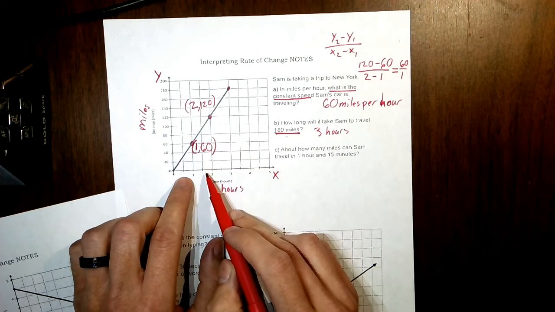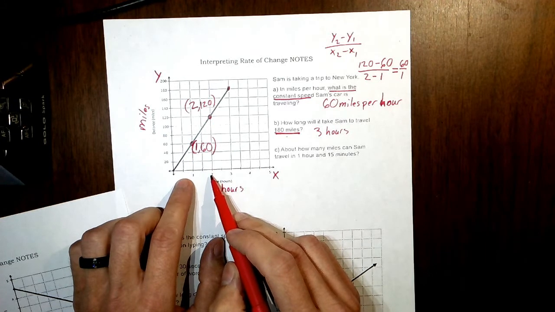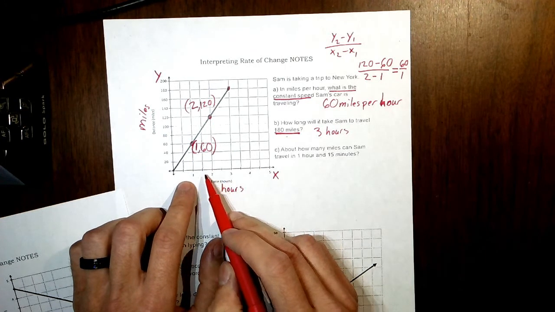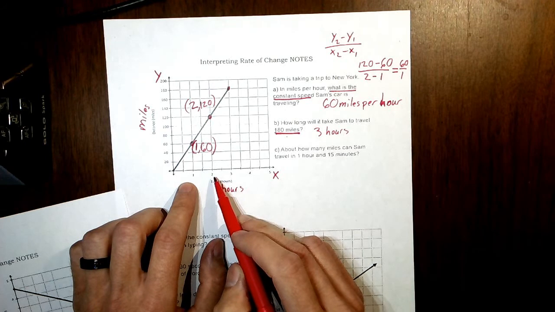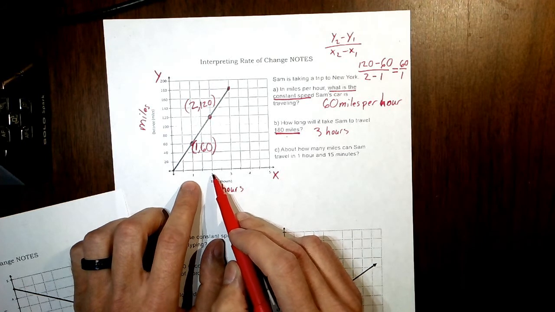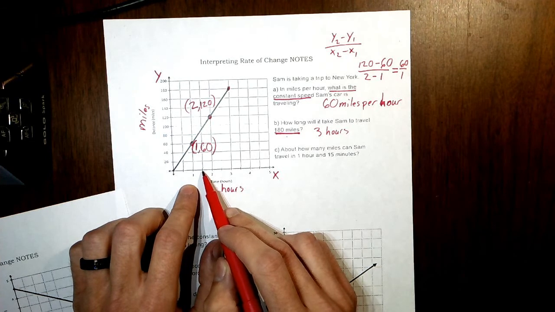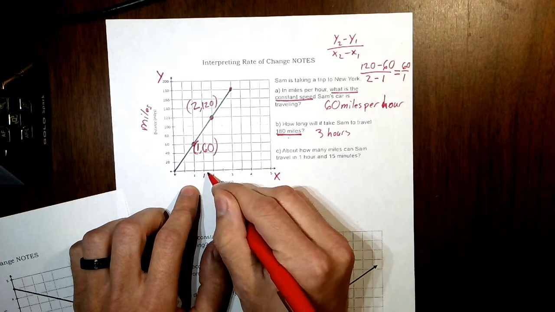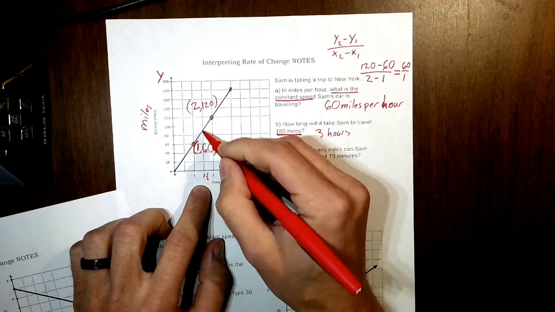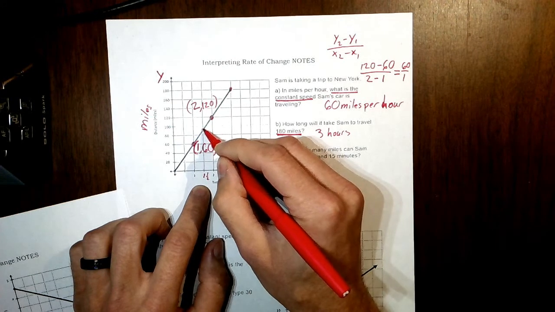Anyone have an estimate they want to give? 75. 65? Well, let's look. In between 1 hour and 2 hours, we have an hour and a half, which would be at 90.